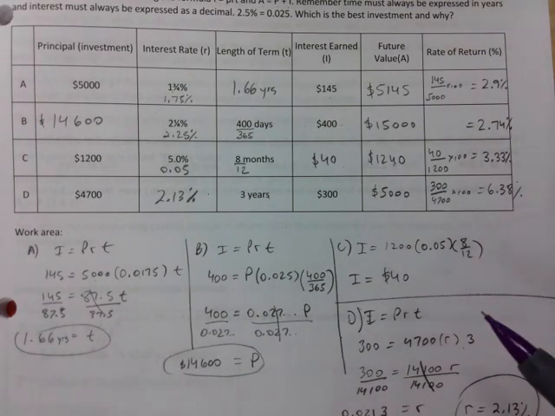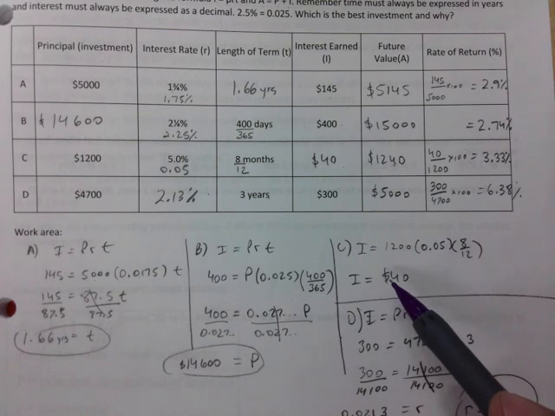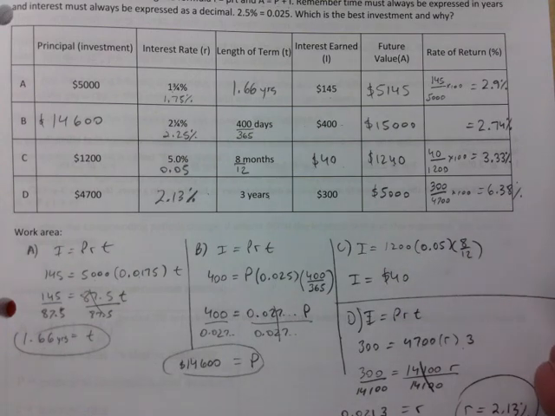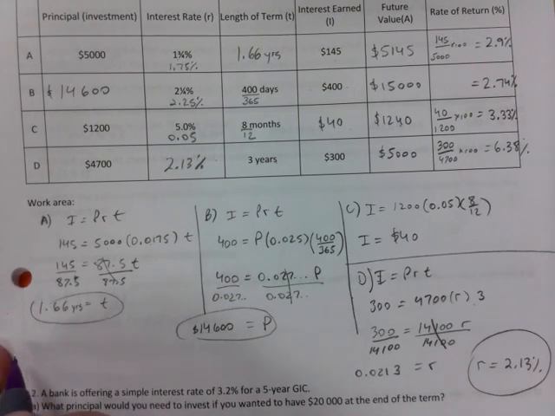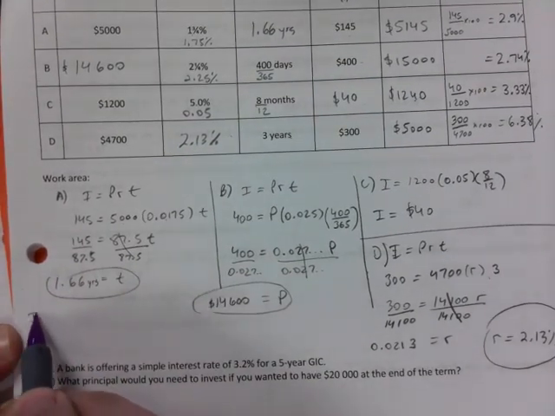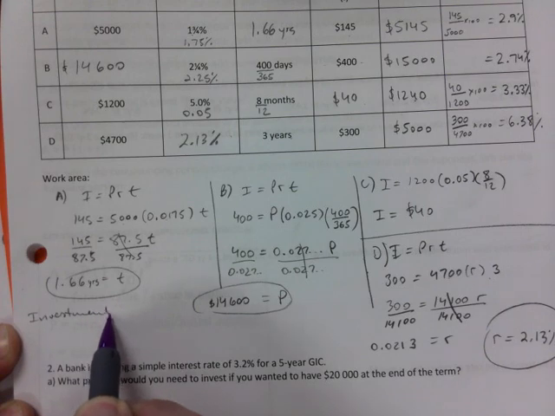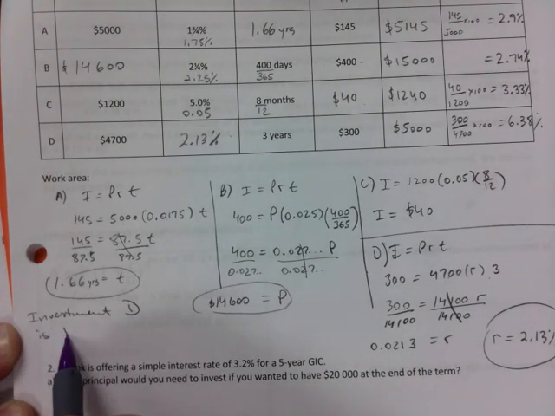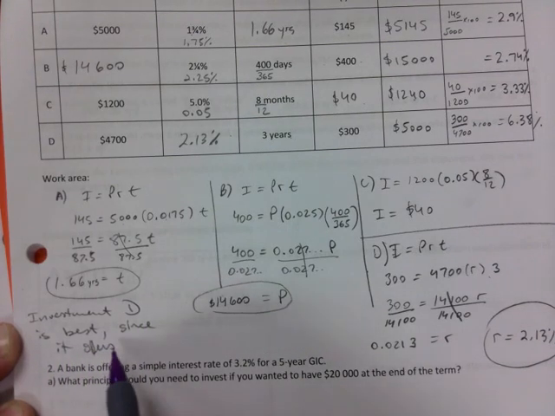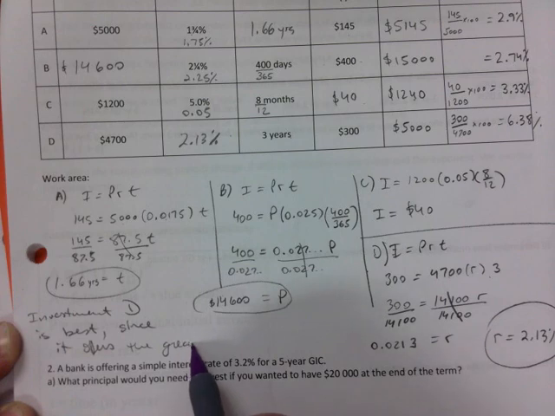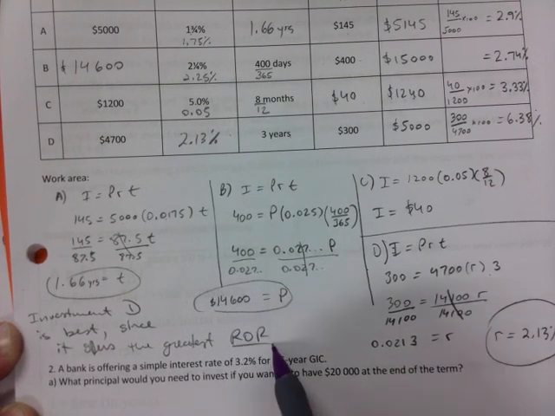Especially when it's in a mutual fund where it goes up and down, having it for a long time, if the market happens to be down, then it will look like you didn't really have any gain, right? So, which investment is better? Investment D is best since it offers the greatest rate of return.